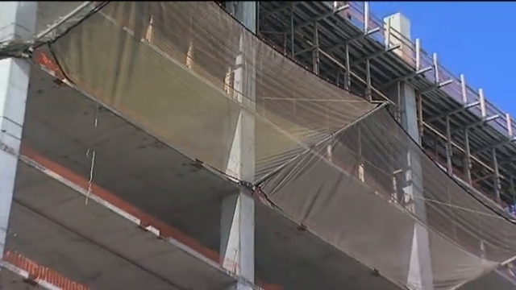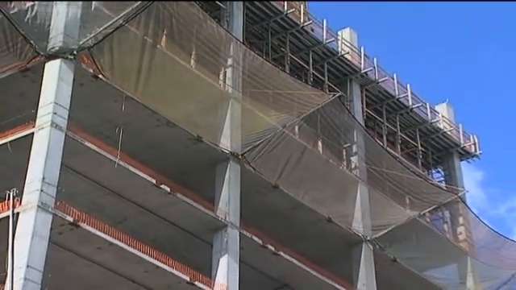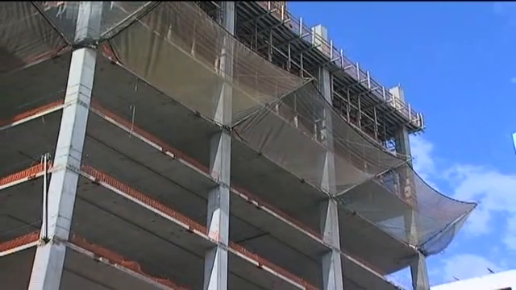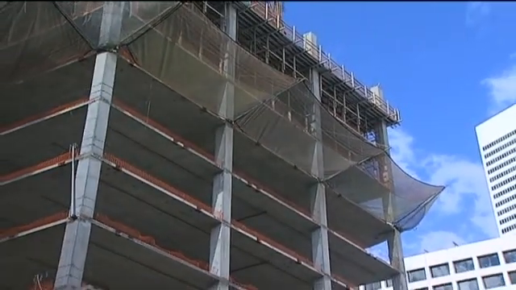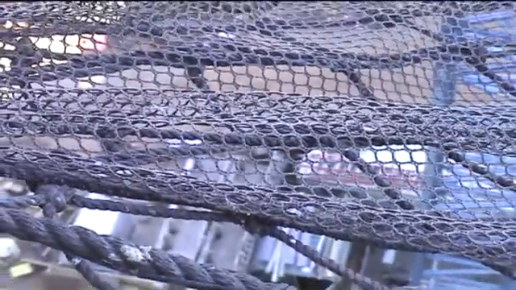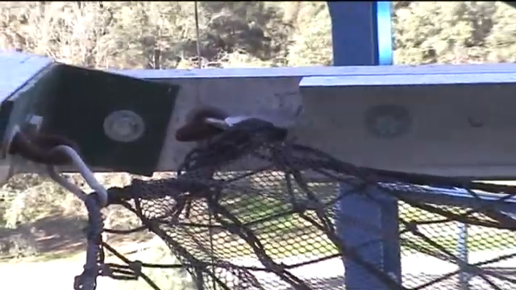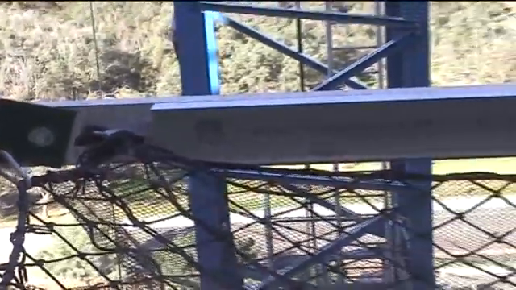Safety net systems are to be installed as close as practical under the walking working surface and never more than 30 feet below such levels. Maximum size of each net mesh opening must not be longer than 6 inches on any side. Nets must have a border rope or webbing with a minimum breaking strength of 5,000 pounds.